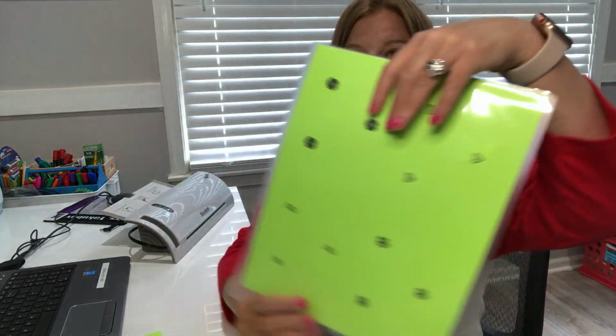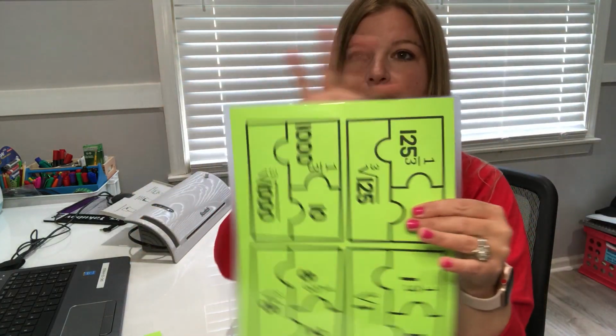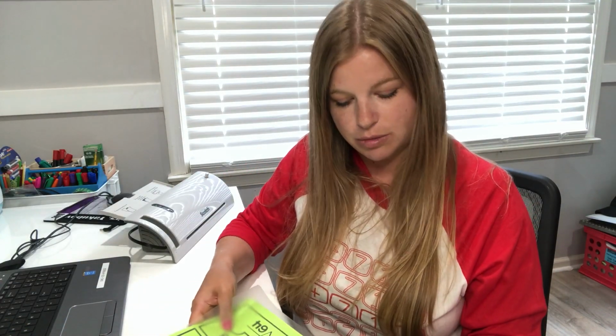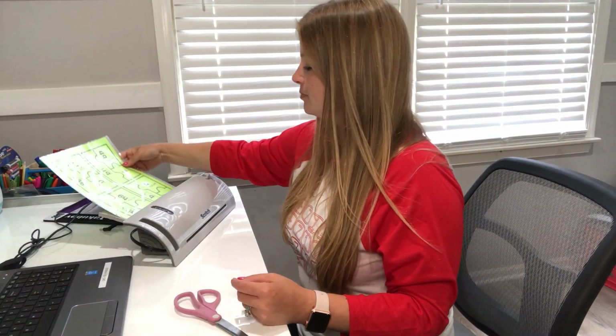You always want to put it as close to the edge of the sheet as you possibly can. So there's one. Let me get my other so that I'm all ready to go. Okay, we're all set. Let's get these puppies through.